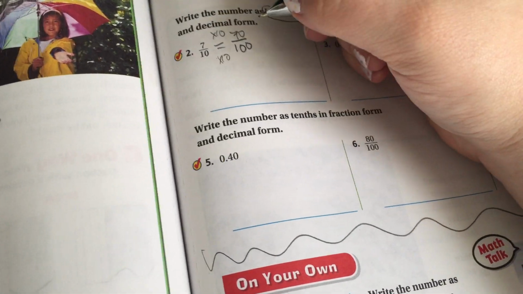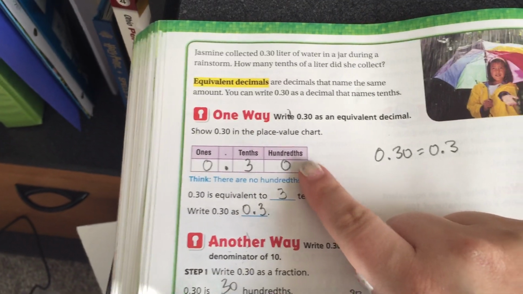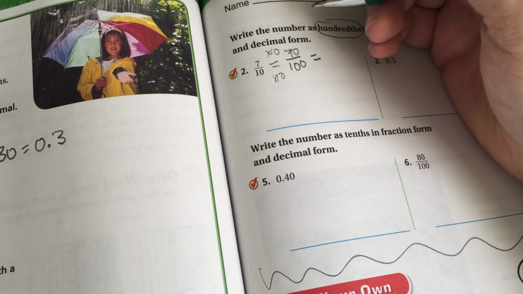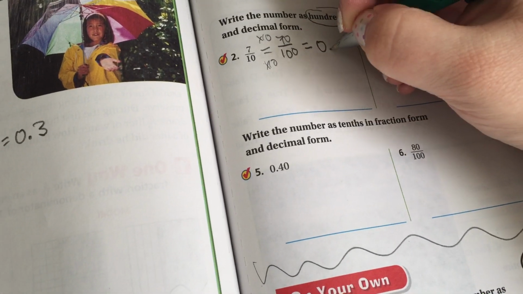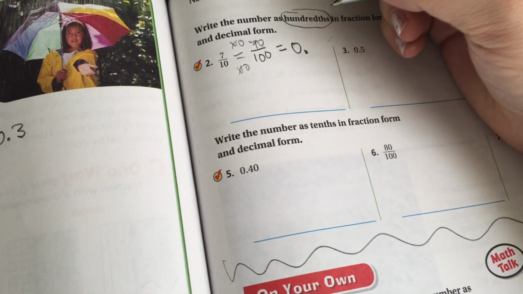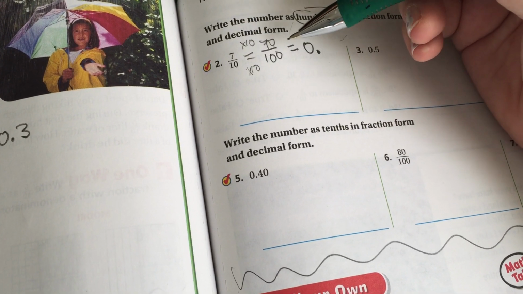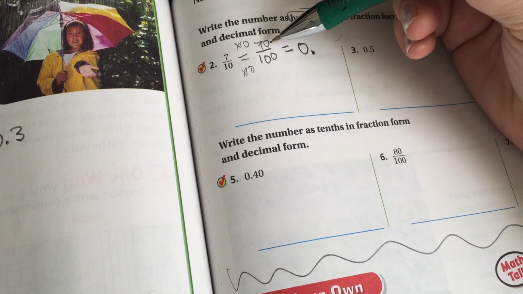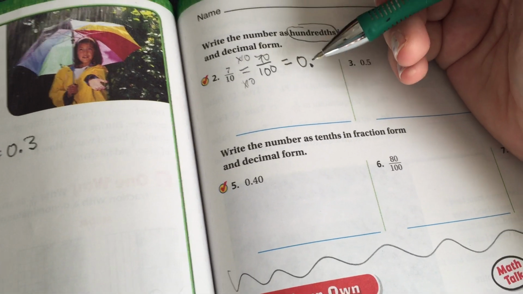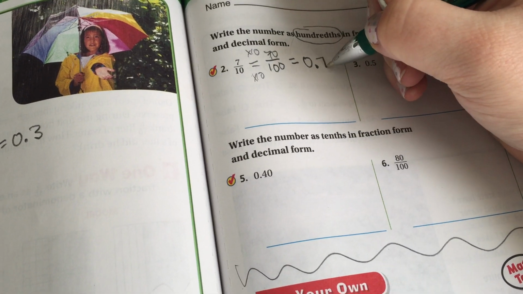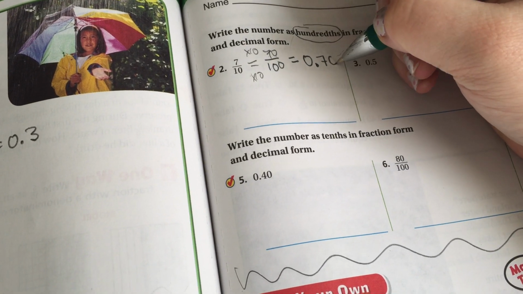So I'm going to think back to one of these place value charts. Okay. So I know there's no whole number attached to this. So I'm going to put a 0 in the ones place, put my decimal, and then I'm going to write my decimal to represent my fraction. So I've got 70/100. 70/100 is the same thing as 7/10. So I'm going to put a 7 in the 10ths place and a 0 in the 100ths place.